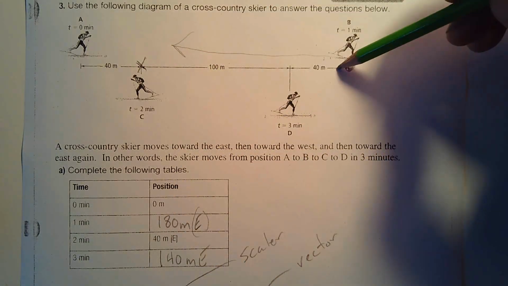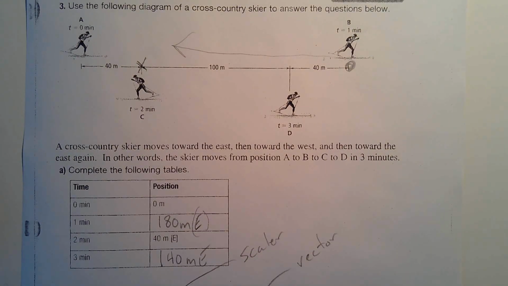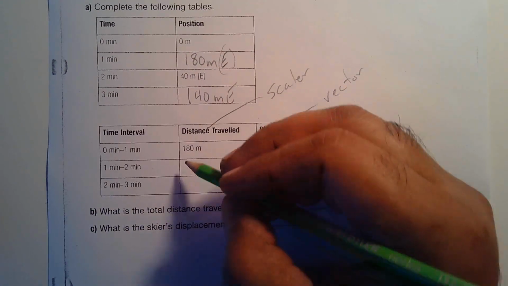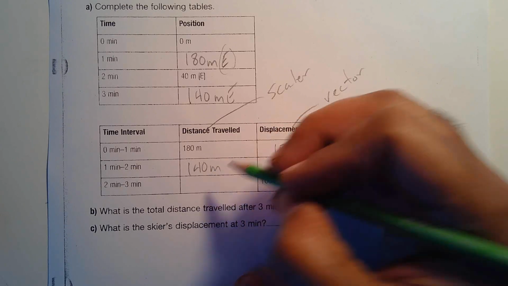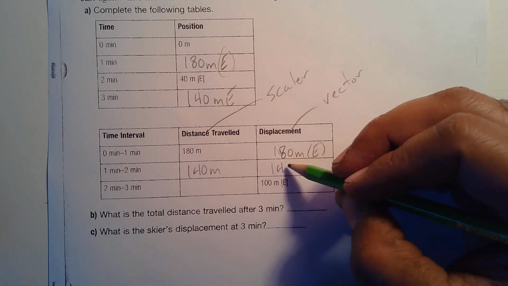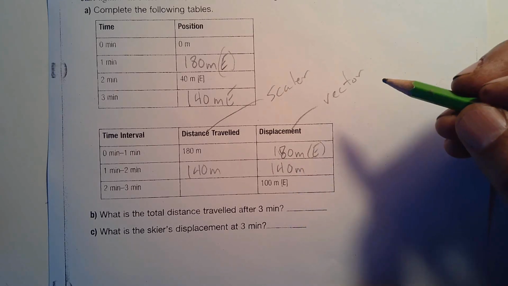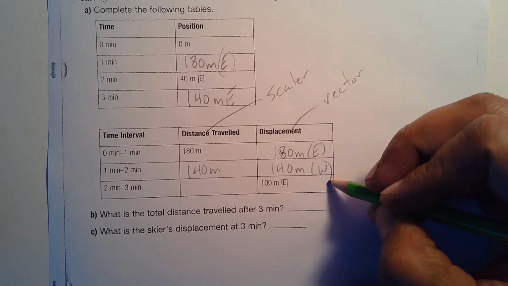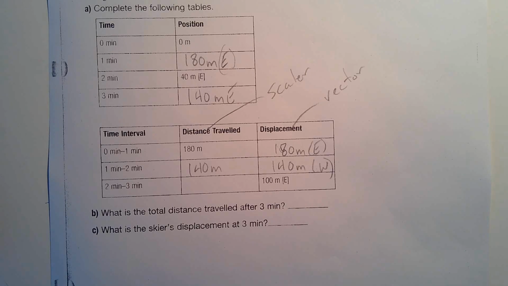We're going this way, so it's 40 plus 100, which is 140 meters. And what's your displacement? Your displacement is 140 meters. Now we're going left, which means we're going west. So it's 140 meters west.